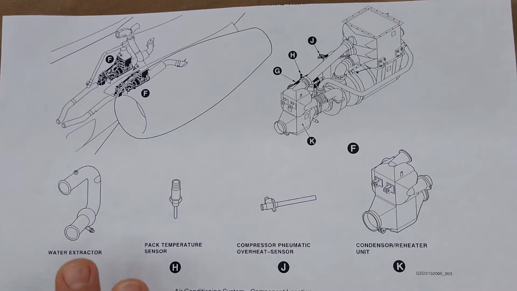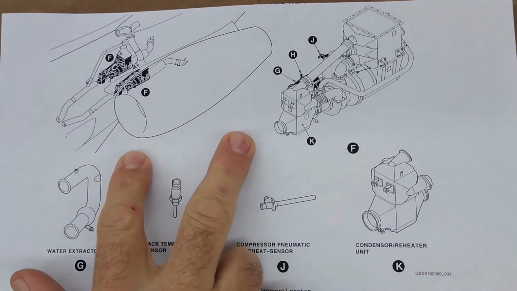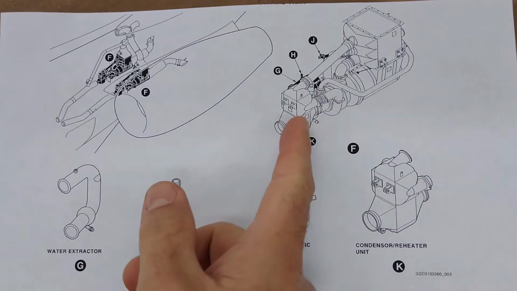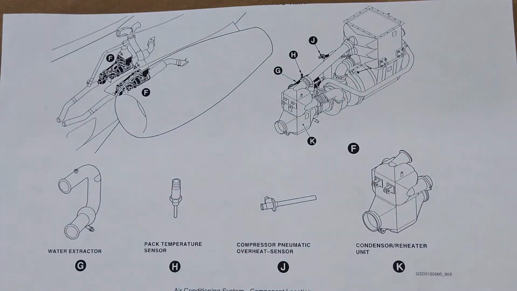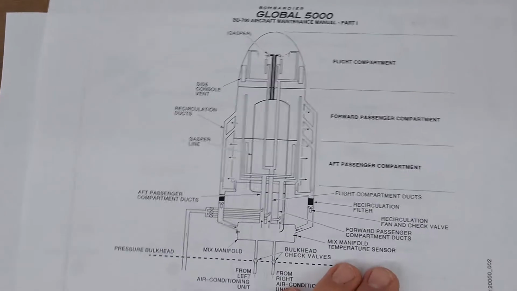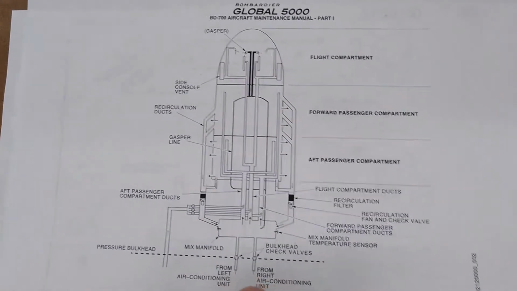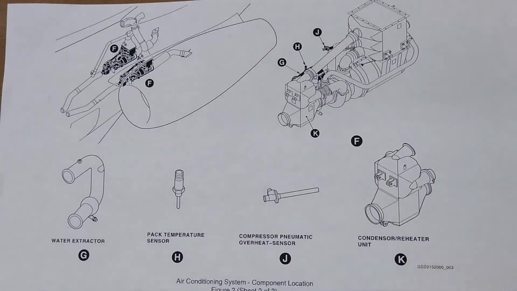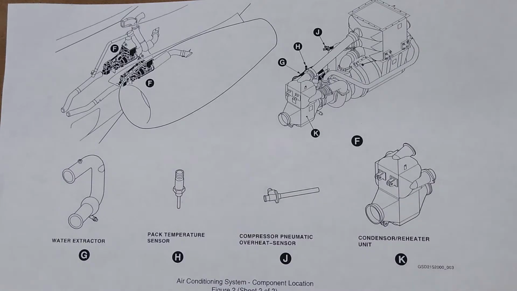Hello everybody. Last week we looked at how air conditioning systems work on aircraft, how the air gets cold in those systems. This week we're going to look at how that air gets distributed throughout the aircraft and how that system is related to aircraft pressurization and cabin pressure.